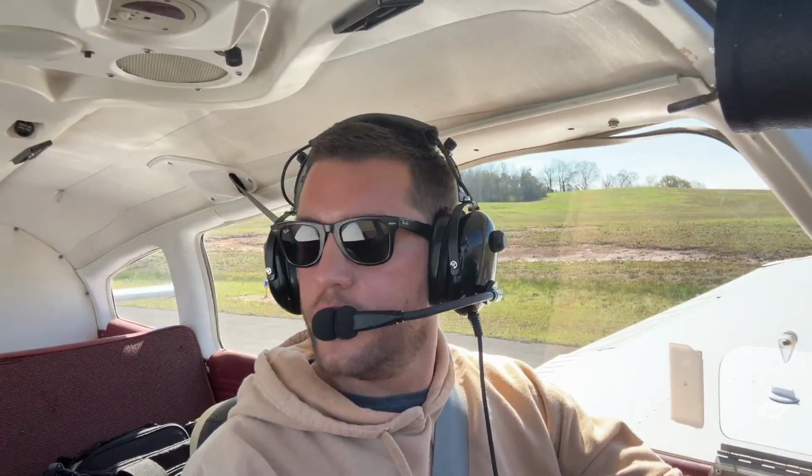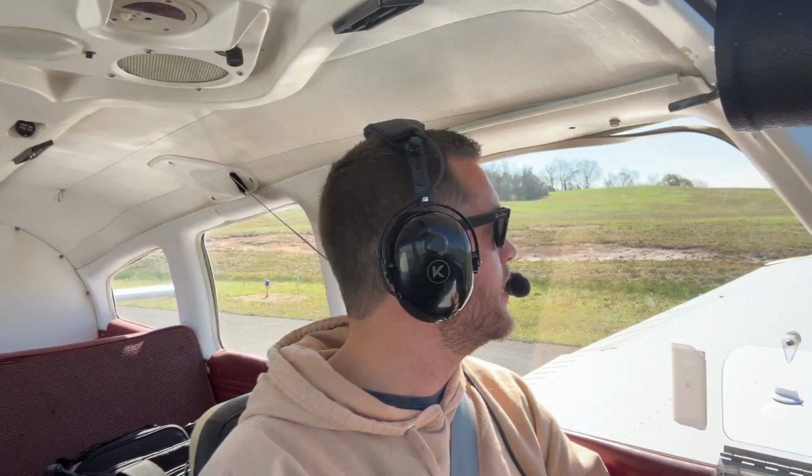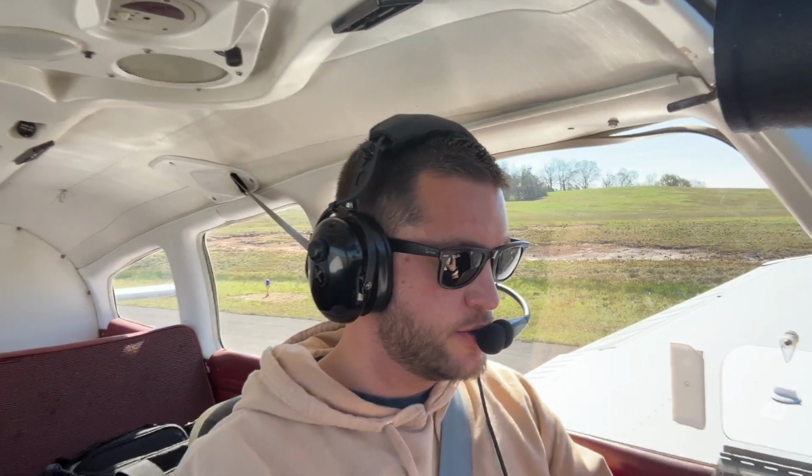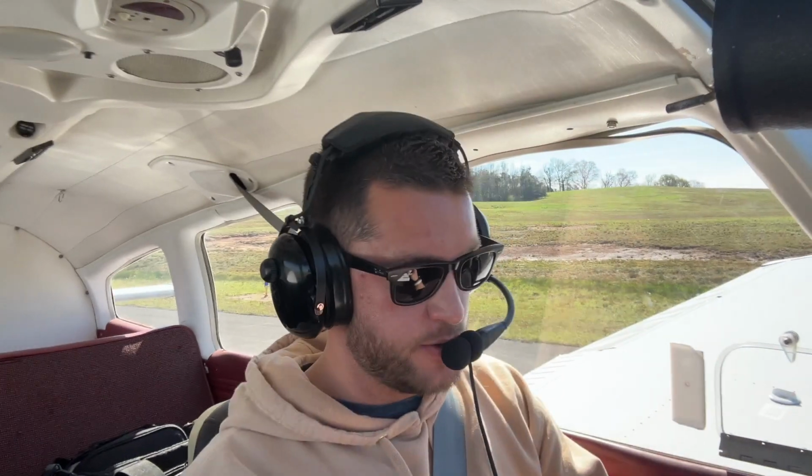All right, guys, welcome back. We are holding short of runway 1 here at Evergreen Regional in Alabama. Going to do some before takeoff checks, and then we'll get the heck out of here and head back to Pensacola. Door and window's good. Let me close up my window here just so it's not super loud.